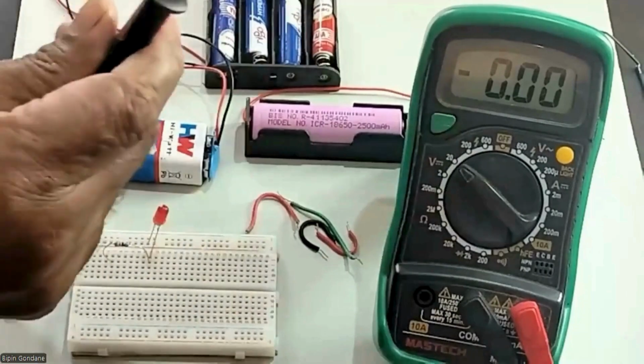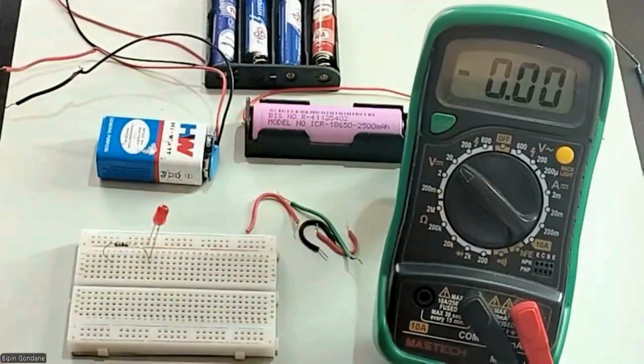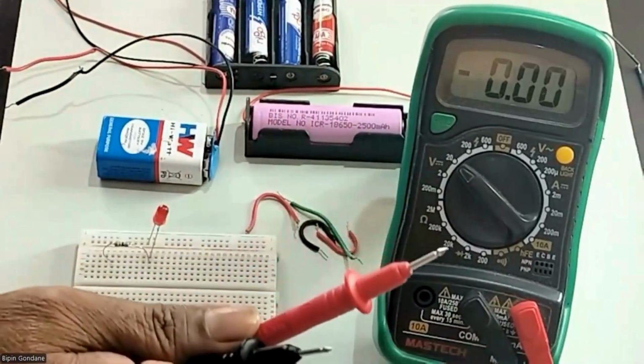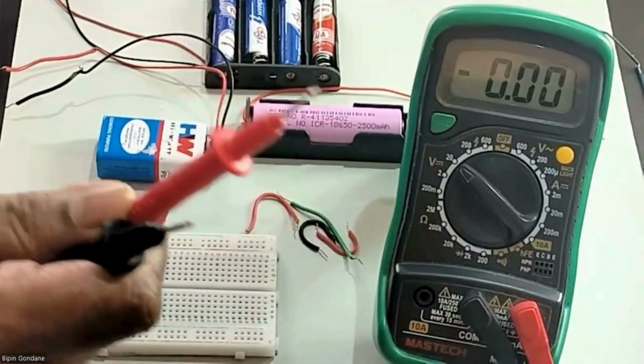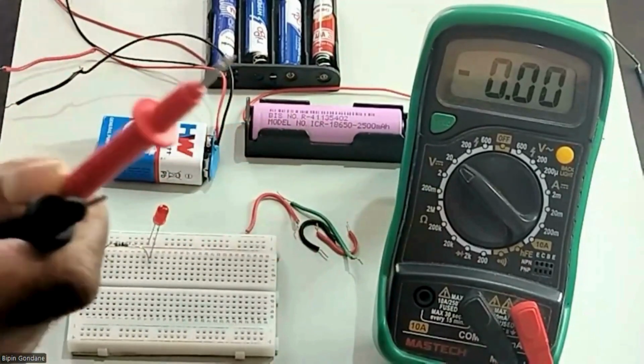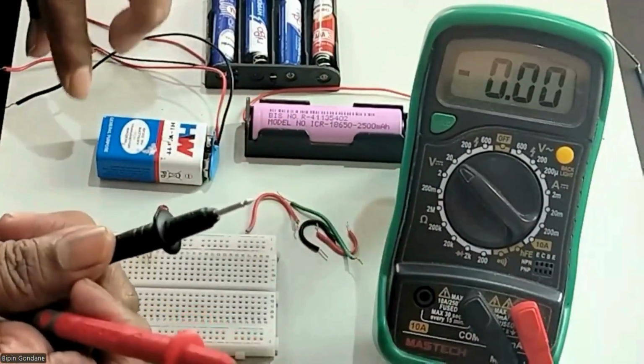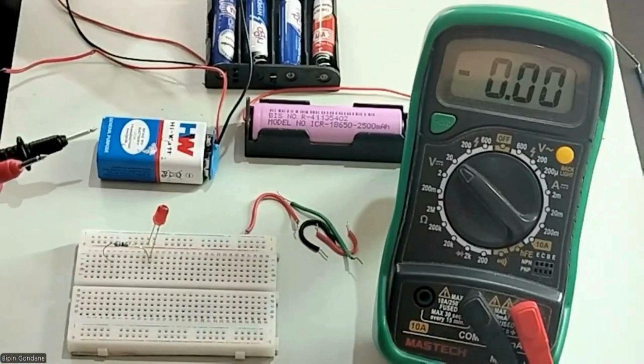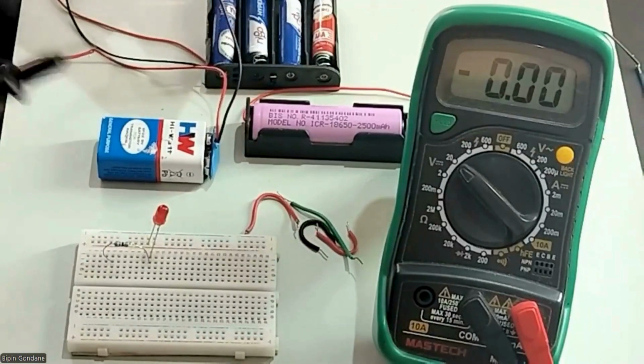Please remember, when measuring, these two probes are there. One is common, which is black color, and one is positive, which is red color. So polarity is important while measuring the voltage. That means, suppose this is the black wire coming from this battery. I don't know what the voltage is. I'm testing the voltage, please.